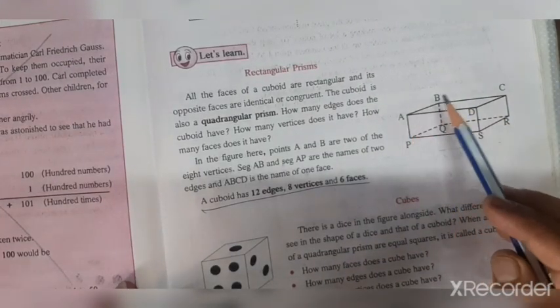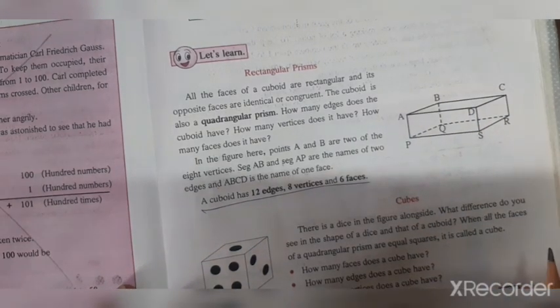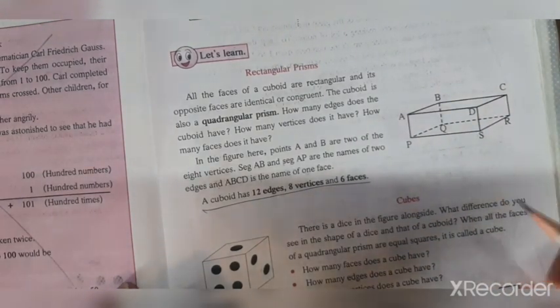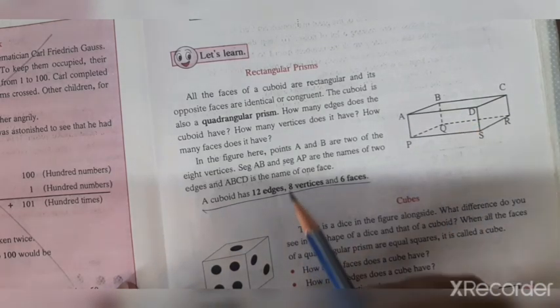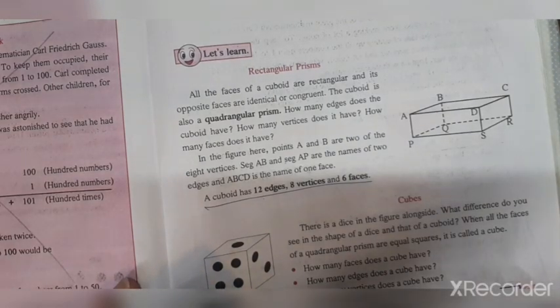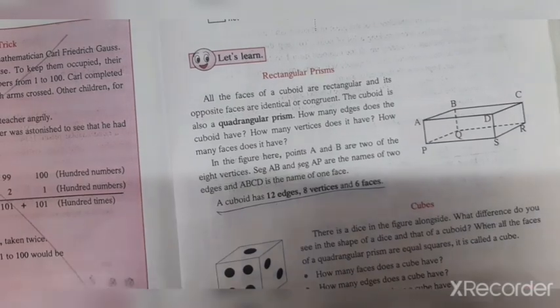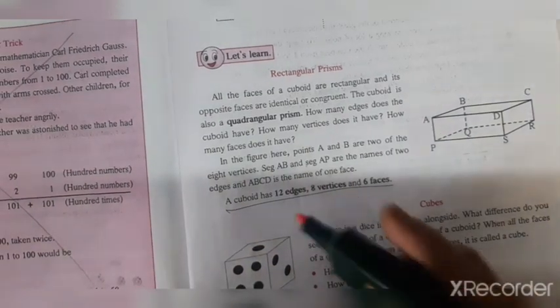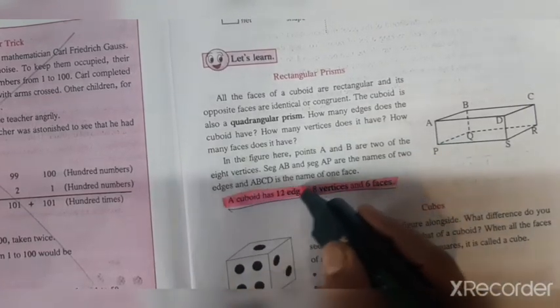If it is difficult to count on the figure in the textbook, you can take any box which is a cuboid or rectangular prism and count by yourself. You need to learn this: there are 12 edges, 8 vertices and 6 faces in a cuboid. Cuboid means a rectangular prism.